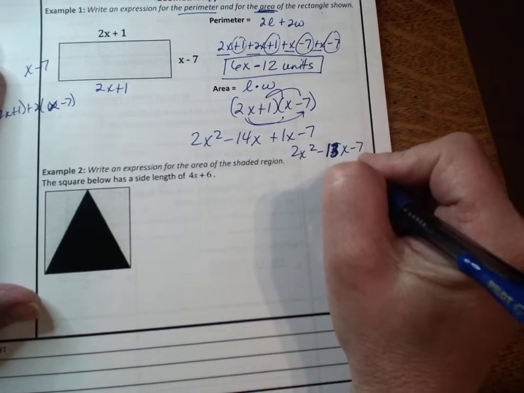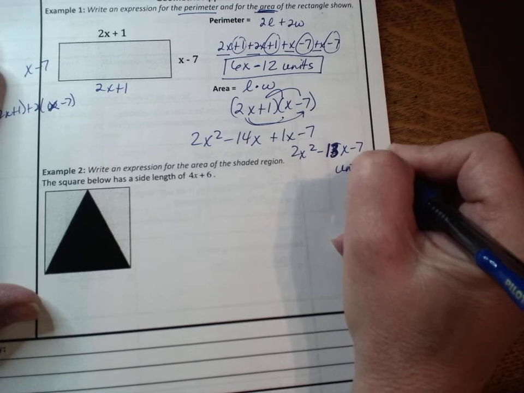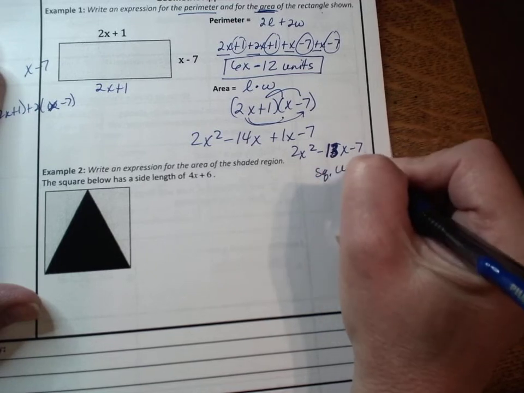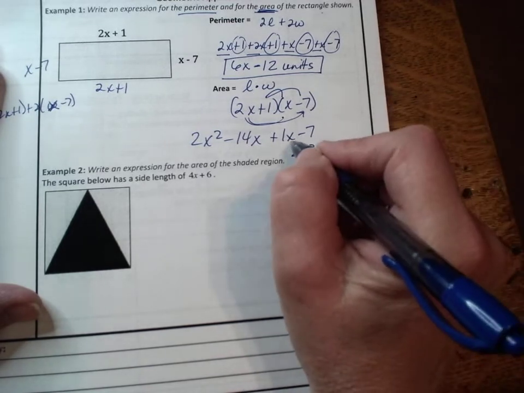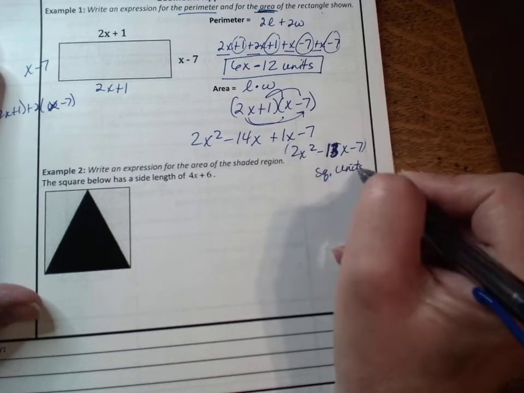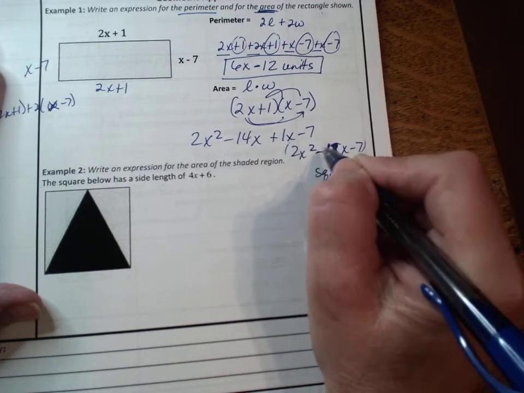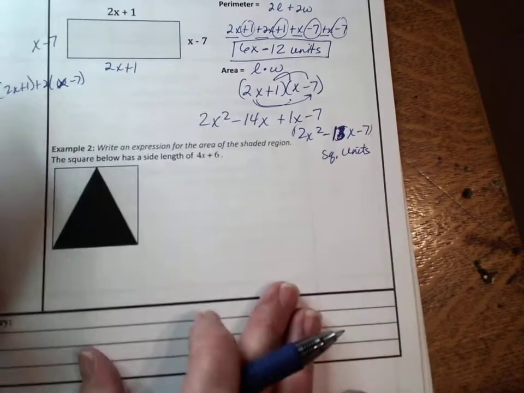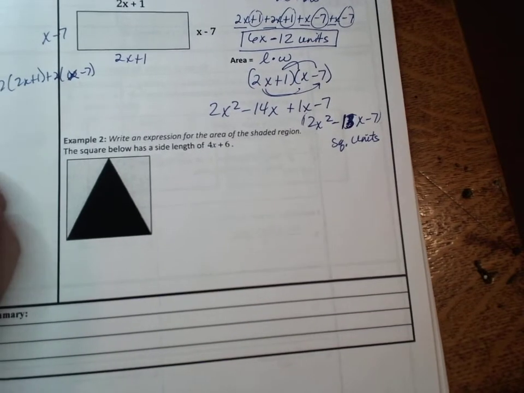Since it's area, it's going to be units, square units, whatever it is. Okay? And they'll probably put parentheses around it because that whole thing's square units. All right? So that's for your area of a rectangle. So don't make that too hard.